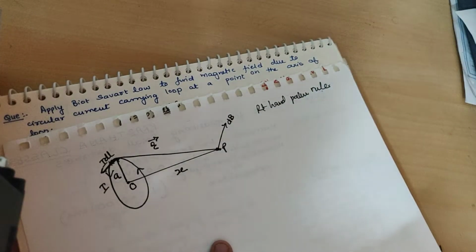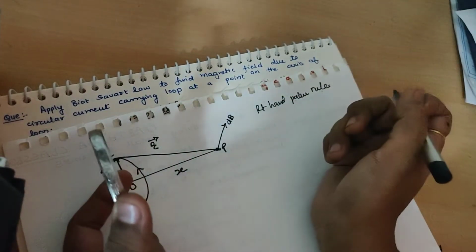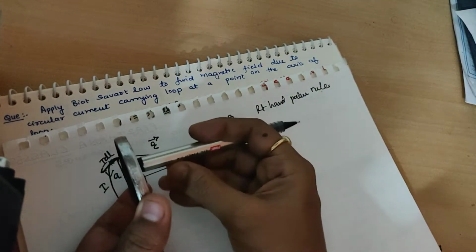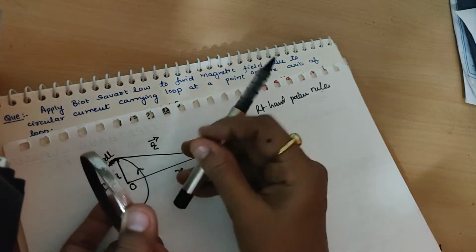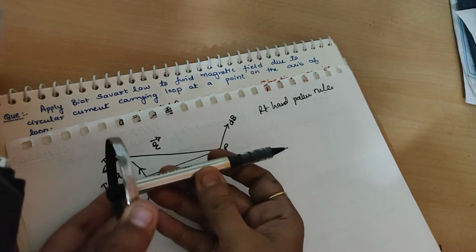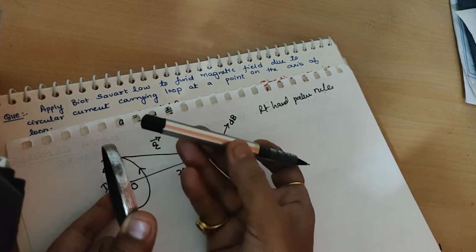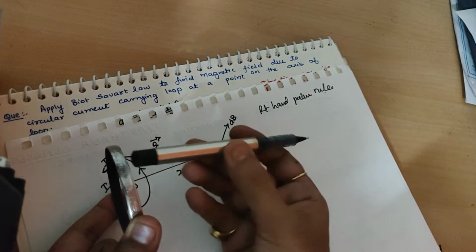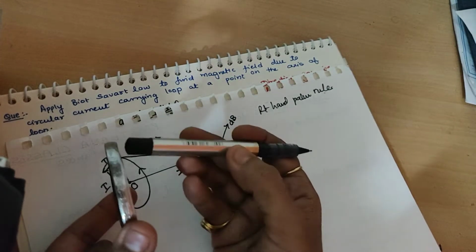Now see how the coil has been kept. The plane of the coil is kept like this. Suppose this is an axis of the coil and P point lies here at a distance x. This distance is x, and this distance is r. Now the current is flowing like this, in the anti-clockwise direction.